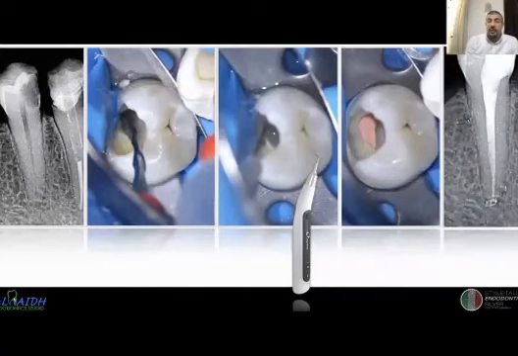I had good visibility of the canal. I could do the preparation, do the irrigation, and also use the ultrasonic activation by Ultra X. And this is the root canal filling, and this is the final situation.